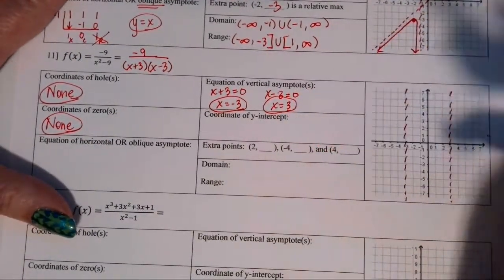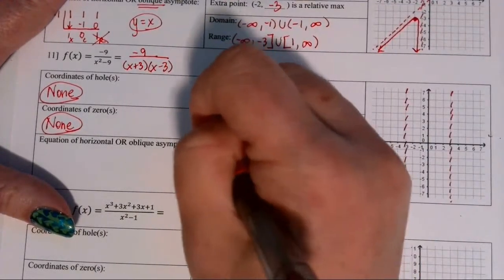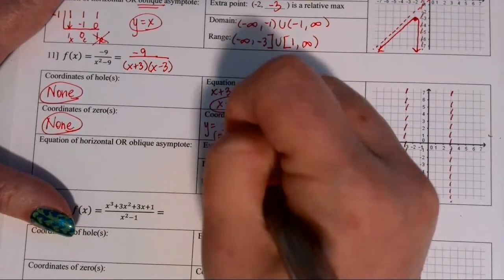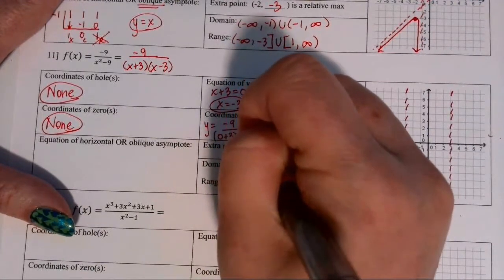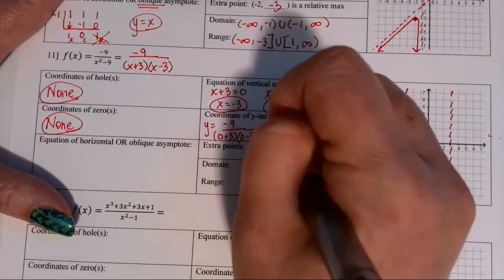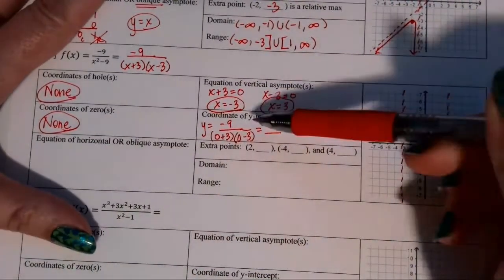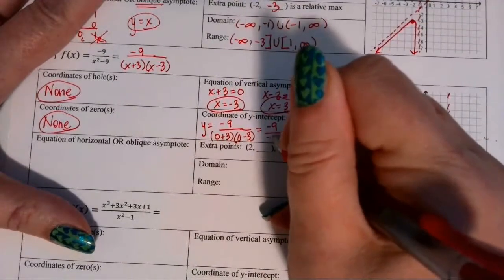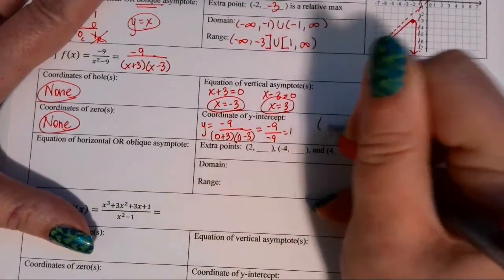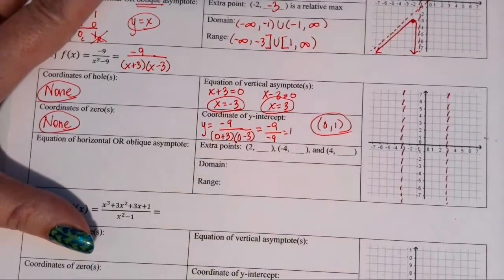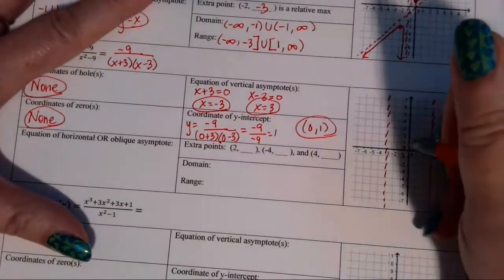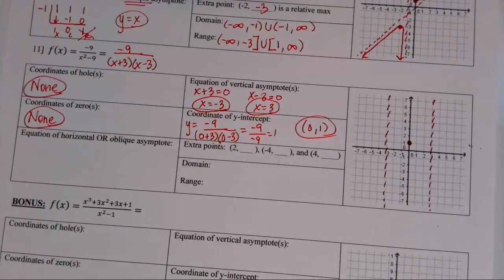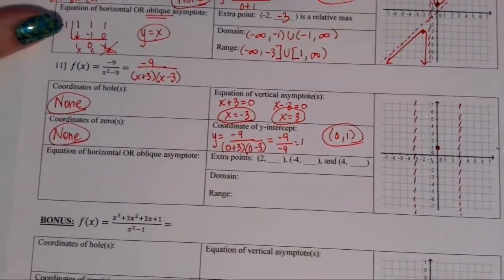Okay, the coordinate of the y-intercept we find by putting 0 in for the x values in the equation. So we have -9 divided by, and then 3 times -3 is -9, which is equal to 1. So (0, 1) is the y-intercept, and we can plot that with a closed circle on the graph.